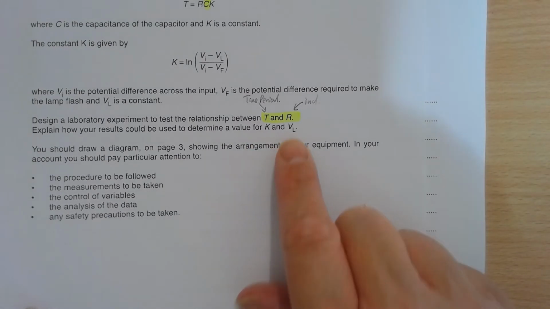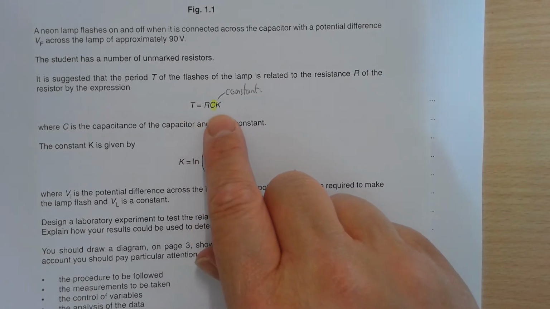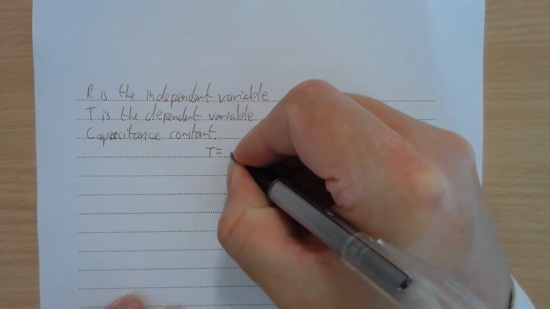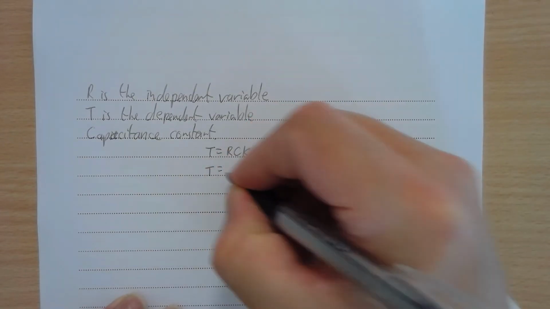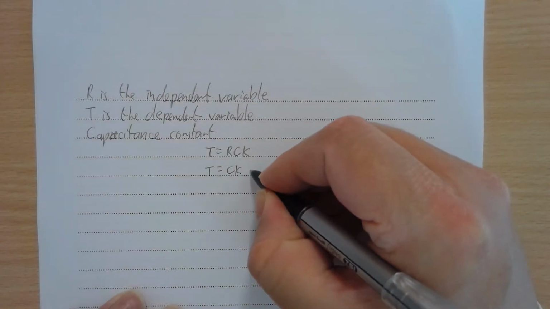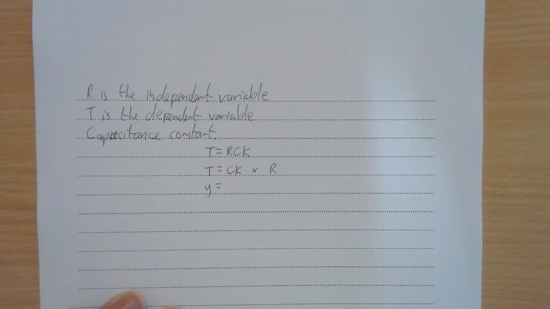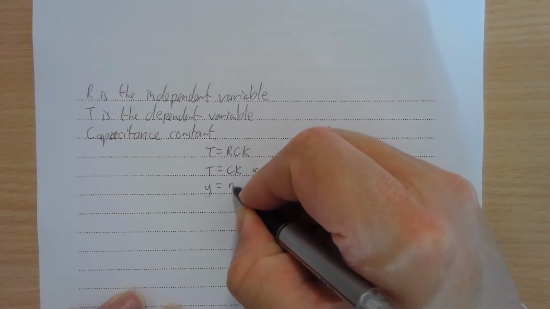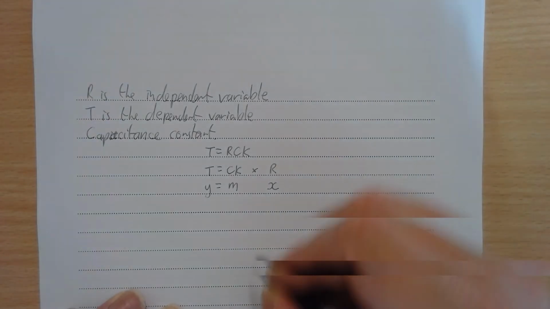Well, if we think about it, T is equal to RCK. So if T is equal to RCK, we can slightly rearrange it, because K is a constant and so is C. So CK multiplied by R. So we know that if we put the time period for the flash on the y-axis, we end up with the gradient multiplied by the value of x, R on the x-axis.